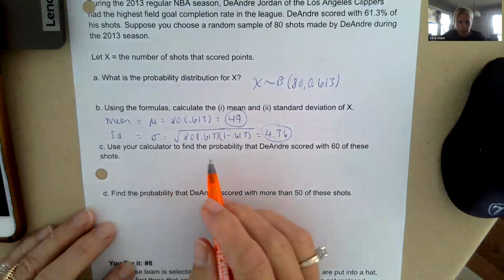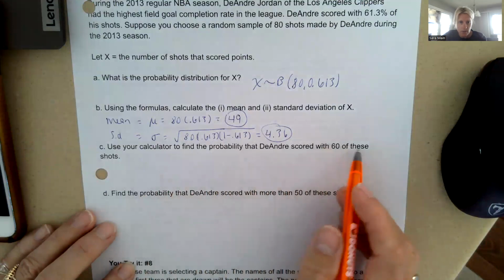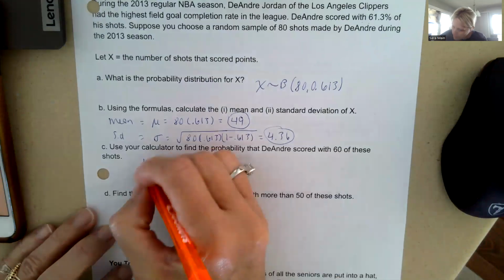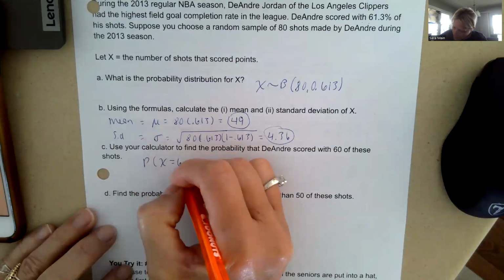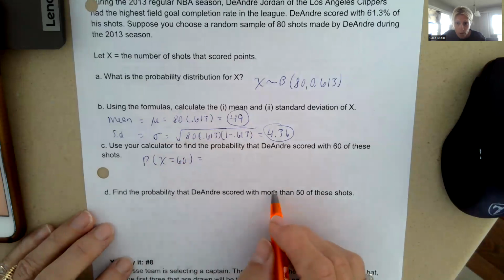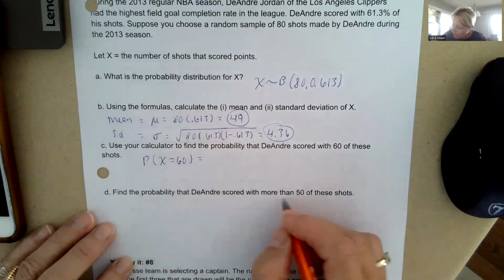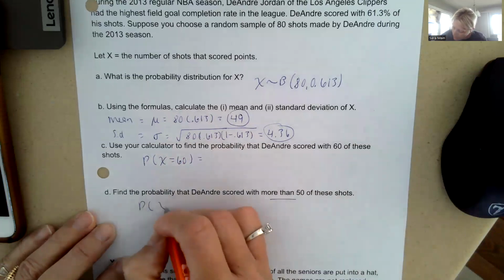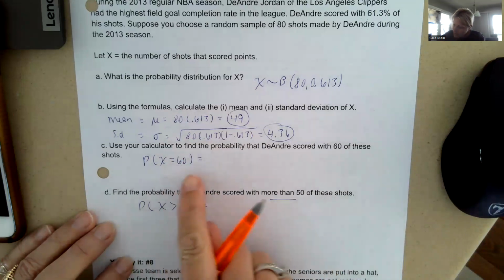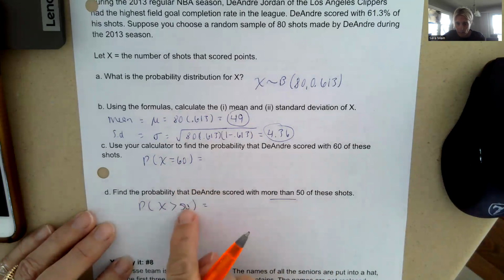Use your calculator to find the probability that DeAndre scored with 60 of these shots. So the probability that he made 60 of the shots. And then also find the probability that DeAndre scored with more than 50, so the probability that X is greater than 50. So exactly 60, and then more than 50.